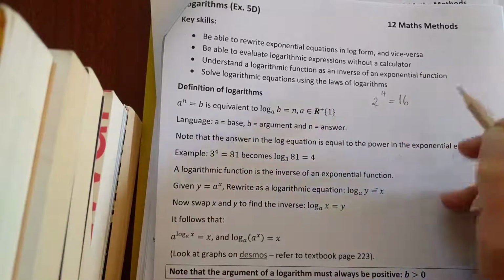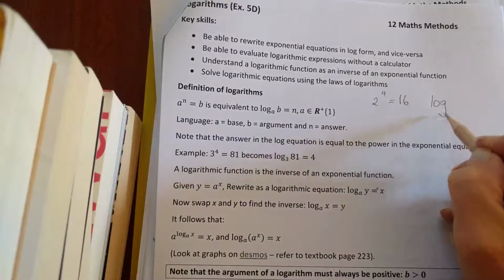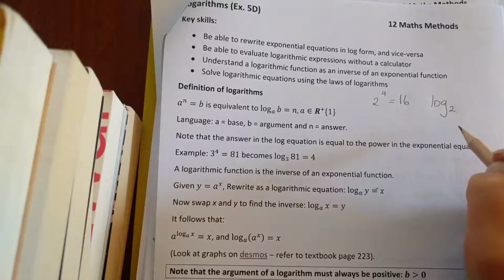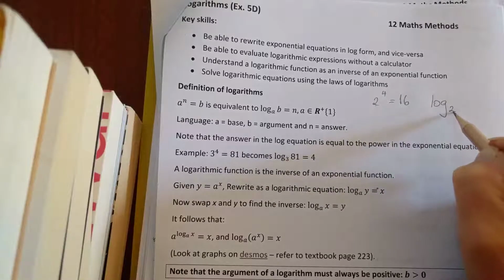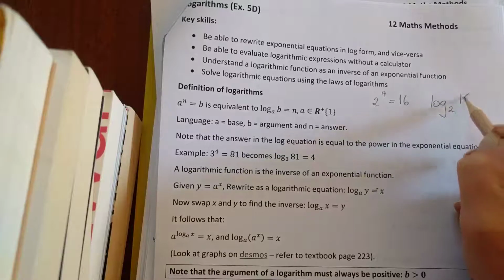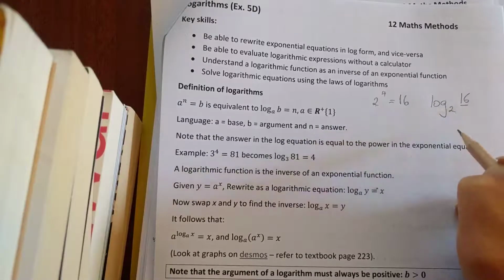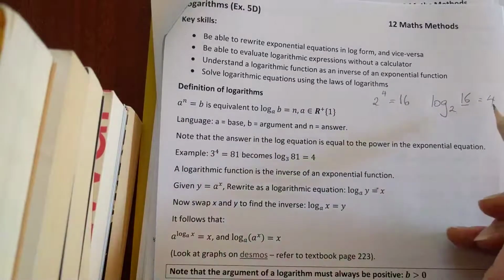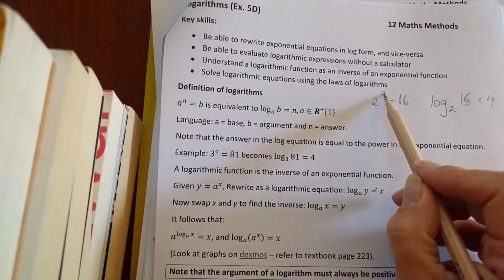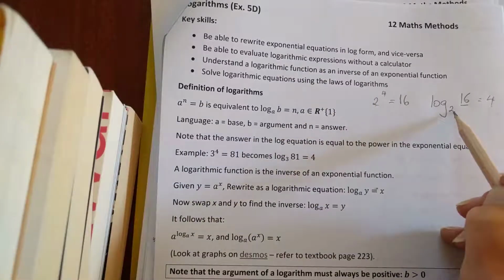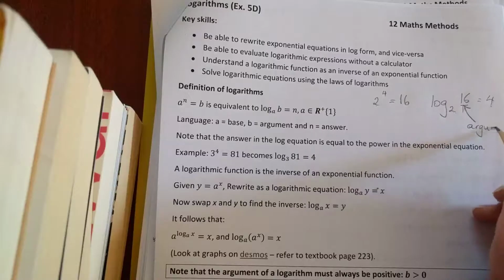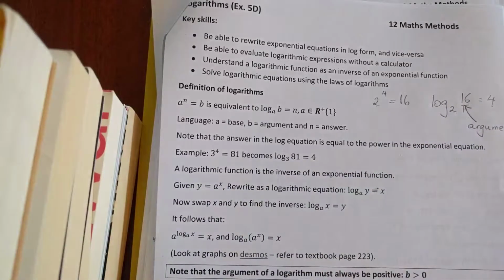If I rewrite this expression as a logarithm, the question changes. My base is still 2, log base 2, but the question is now, if I have a base 2, how many times do I have to multiply it by itself to get an answer of 16? And the answer to that is 4 times. So the answer to a logarithm is the power. So I say log base 2 of 16, and this number 16 in there is called the argument. Okay, that's just the word for it.